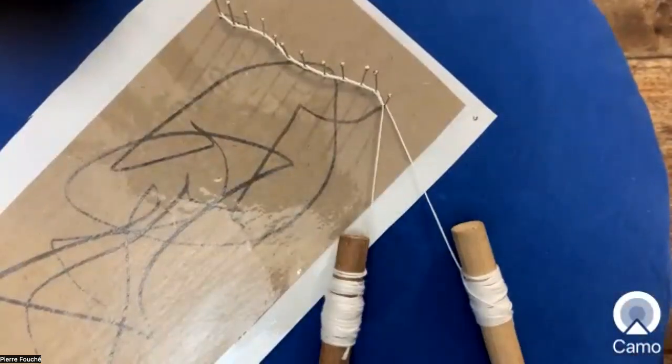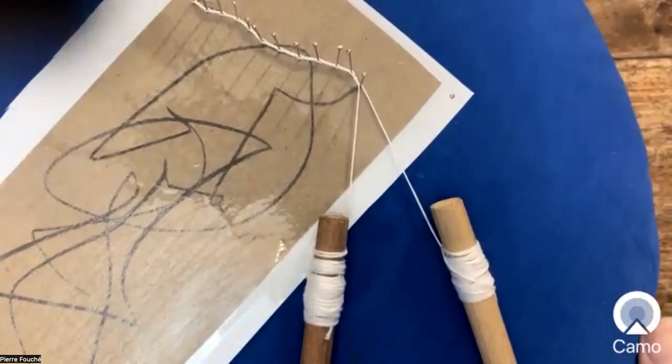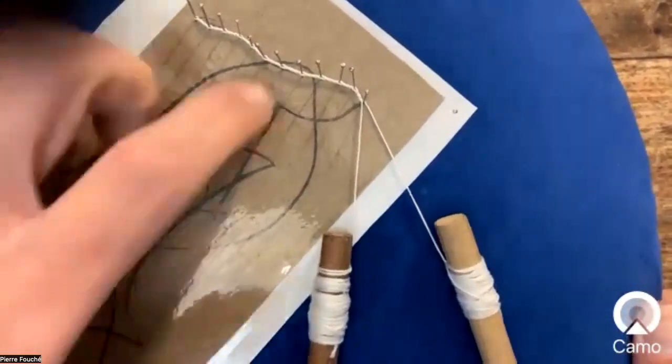Now, my bobbins are getting very short, so I'm going to need to lengthen them a little bit. I need to do some bobbin management.